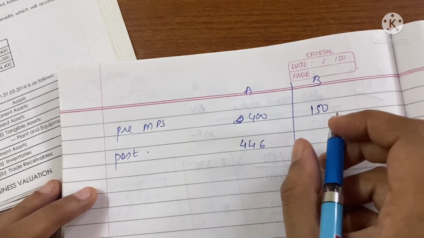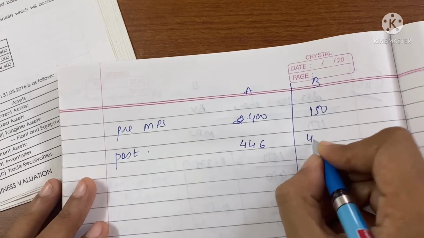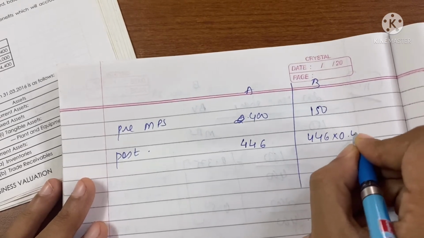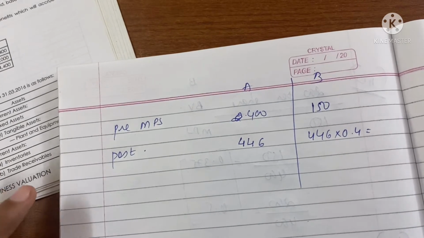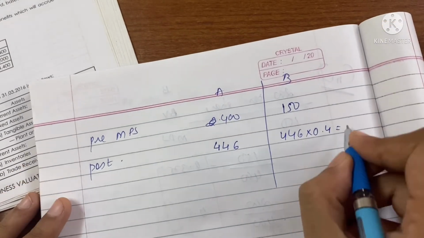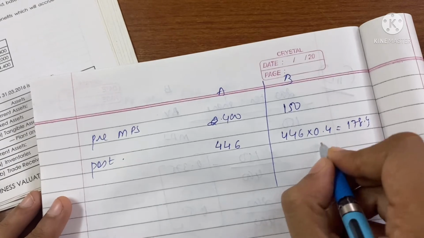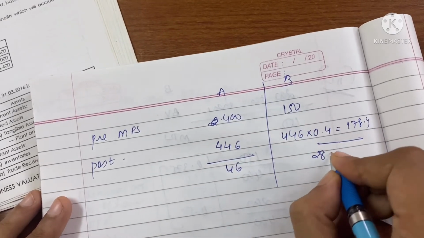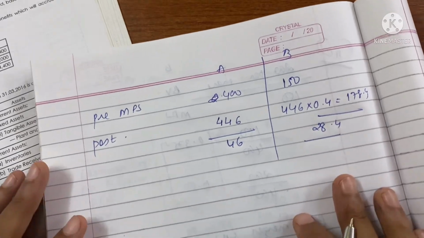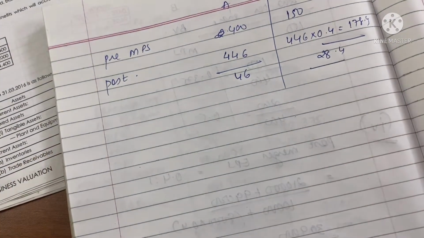Now for B, it would be 446 into 0.4 because the exchange ratio is that much, which would be 178.4. Now here there is a gain of 46 rupees, here there is a gain of 28.4 rupees. Fine.